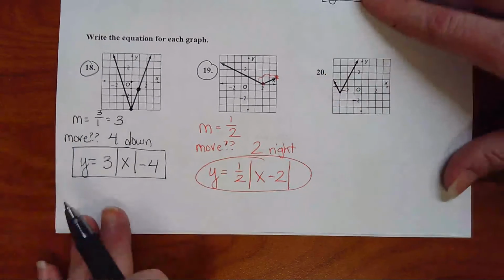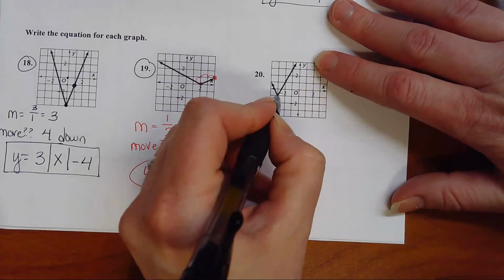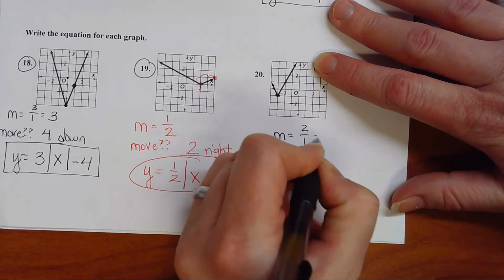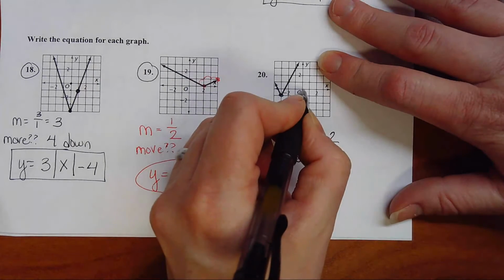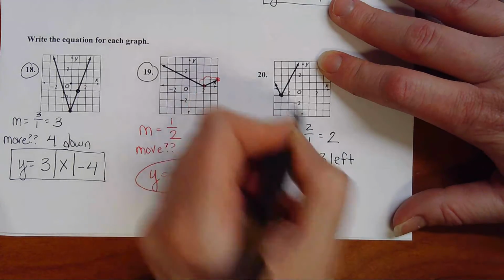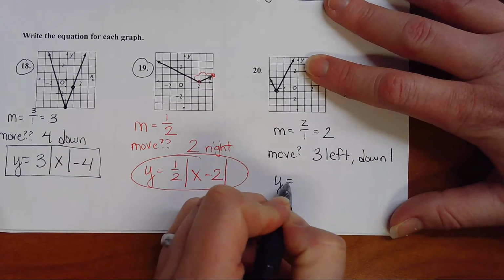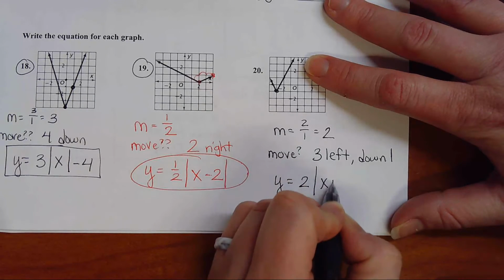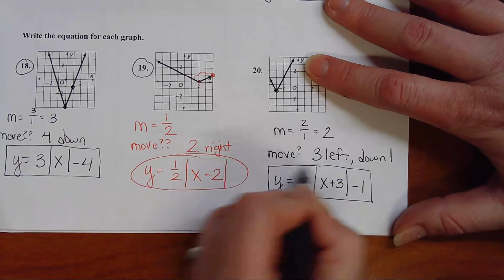And I'll do one more for you. Let's take a look at this guy right here. For number 20, we're going to find our slope first. So from here to here, we go up 2, right 1. 2 over 1 is 2. Then how do we move? From 0, 0, you go 1, 2, 3 to the left, and then down 1. So then, now to write your equation, you do y equals, put your slope outside, absolute value bars in an x. 3 left is plus 3 inside the bars. Down 1 is minus 1 outside the bars.